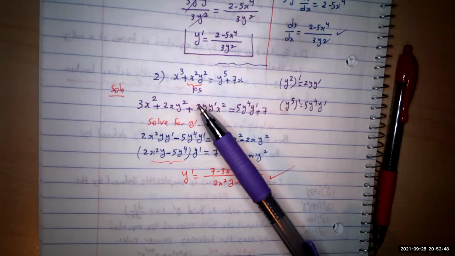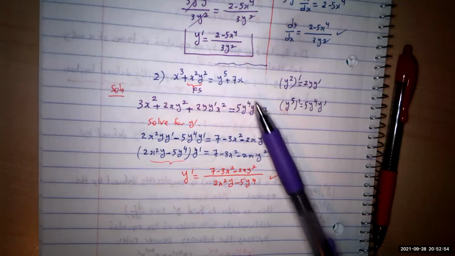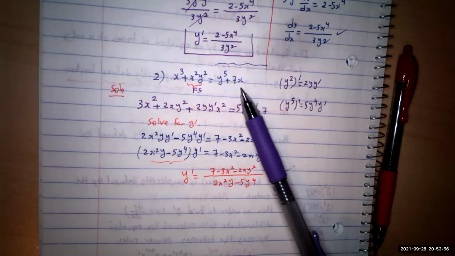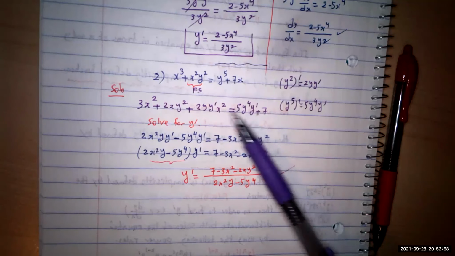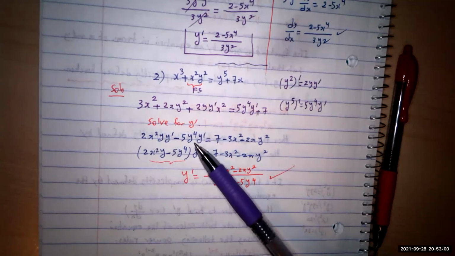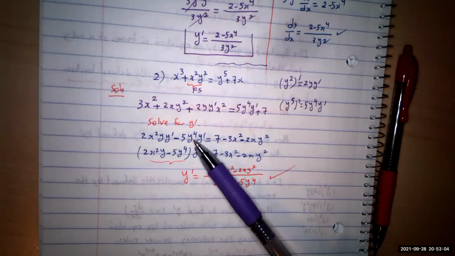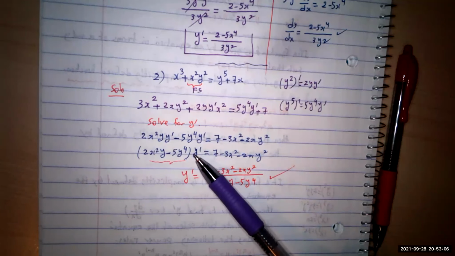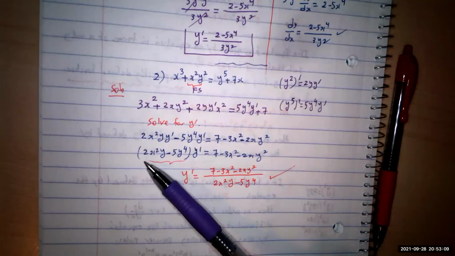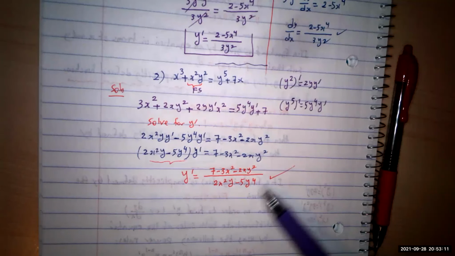Anytime you differentiate the y, it's the power rule and the y prime, times the first one, x squared. It's just y to the fifth, 5y to the fourth, y prime, derivative of 7x is 7. Put the y primes together. We have to subtract this one. So you have two y primes, factor out the y prime. Then you divide by the coefficient of the y prime. So that gives you the final answer.